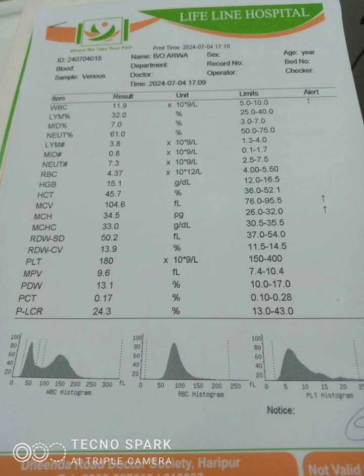A raised MCV is usually seen in patients who have vitamin B12 or folate deficiency or mixed deficiencies, or in patients who have certain infections like Diphyllobothrium latum. All of this is usually associated with macrocytosis, and it is also a type of anemia, macrocytic anemia or megaloblastic anemia.